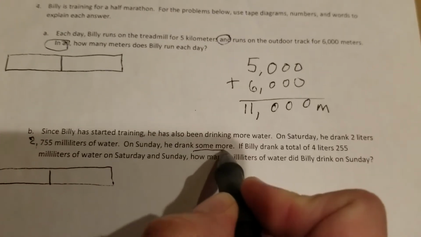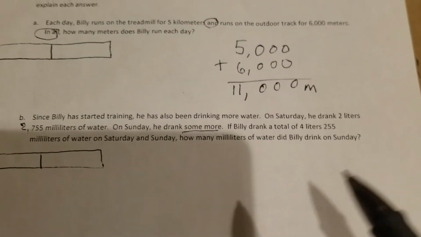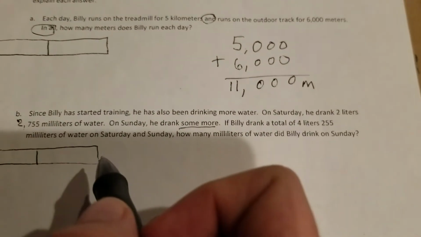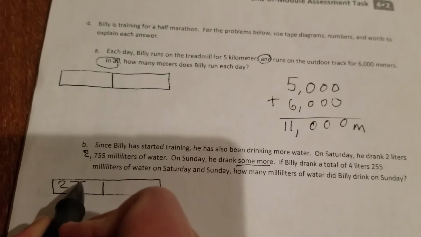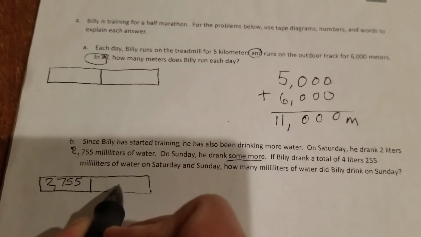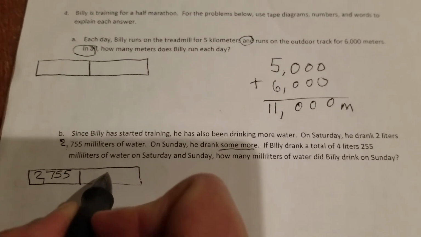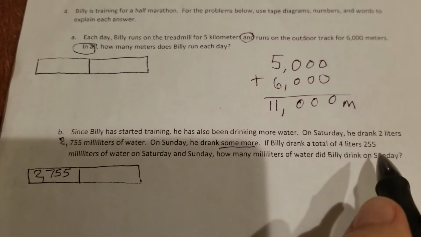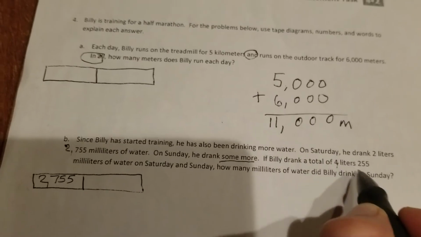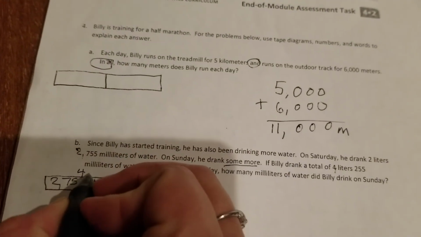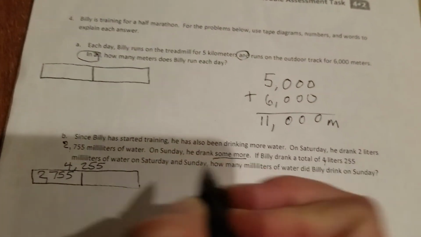When they say some more, that's saying, hey, you have to add something to it, but we don't know what that is yet. So he drank these 2,755 milliliters on Saturday, but we don't know what he drank on Sunday. And in total, he drank 4 liters, 255 milliliters. Well, cross that out and put a comma there. In total, he drank 4,255 milliliters.